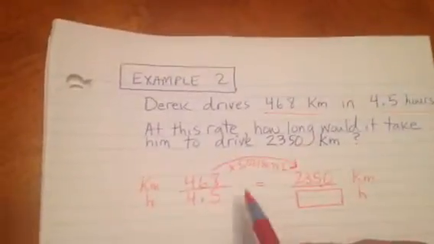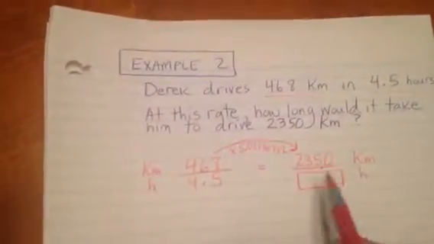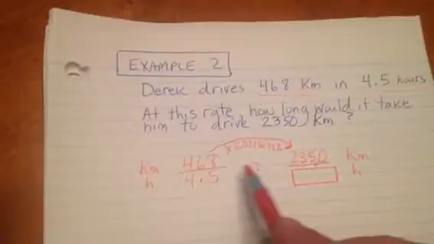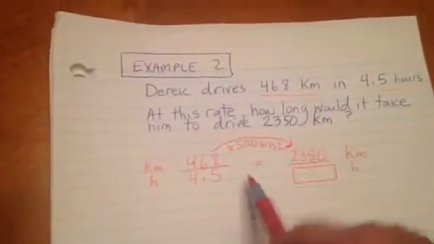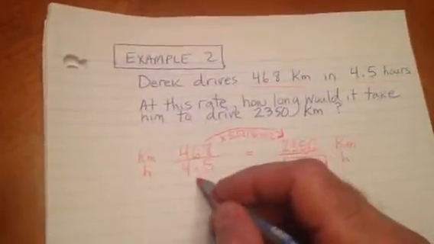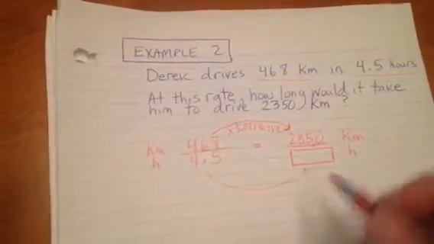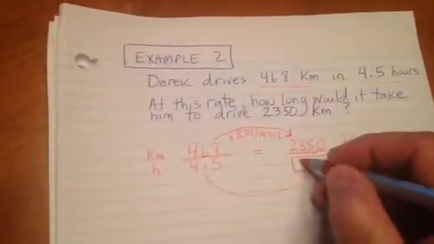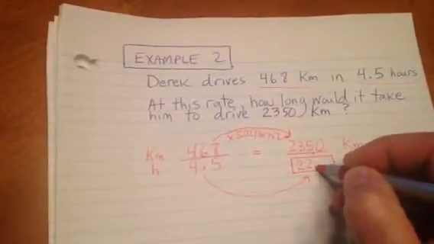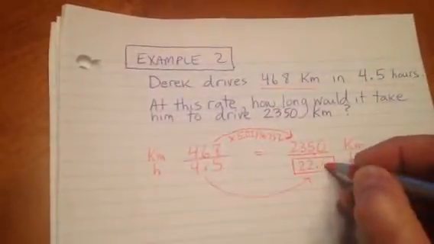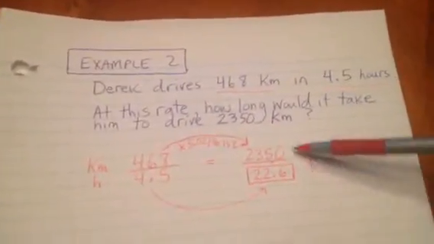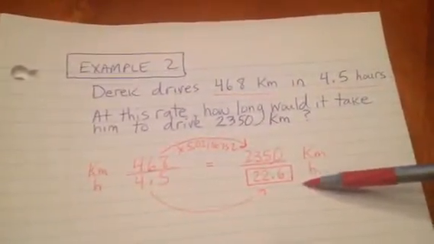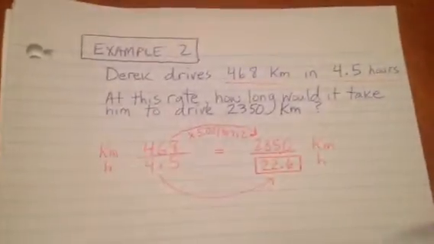5.02136752. I tell students the more numbers you write, the more accurate your answer will be. So try to keep as many as you can. So now I know that's my multiplier. I do the same thing to 4.5. So I go 4.5 times this, and I get my answer of 22.6. I'll round it off to 1 decimal place. So at this rate, it will take him 22.6 hours to drive 23.5 kilometers.